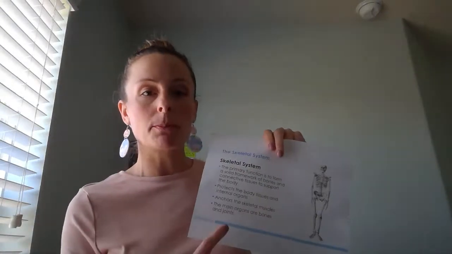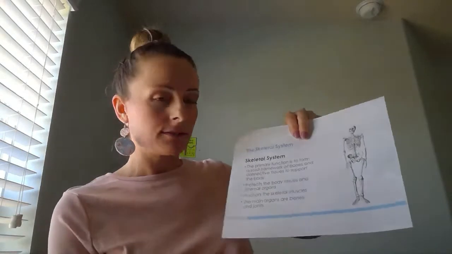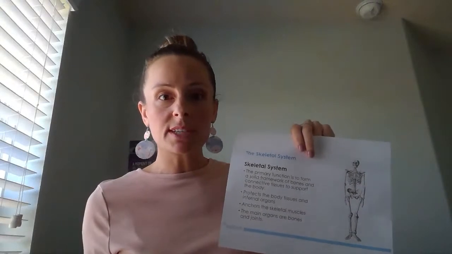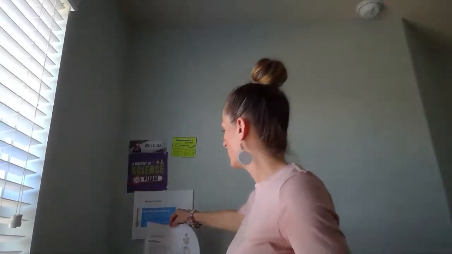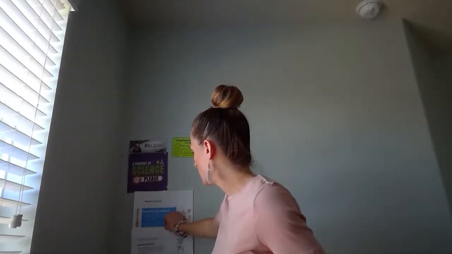Your skeletal system also provides a location for your muscles to anchor to, which I'm going to show y'all a model of in a second, a little arm I made, when I go over your muscular system. And then the main organs, very simple, the organs of the skeletal system are your bones, okay? So that's what we're going to look at. We are going to look at your bones.